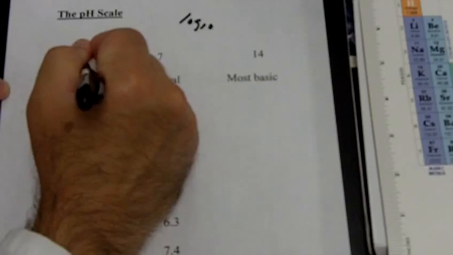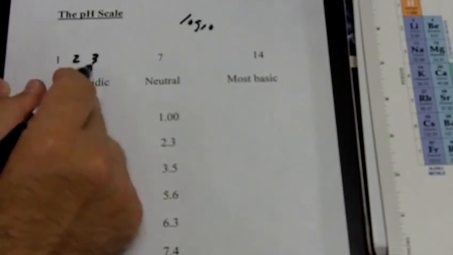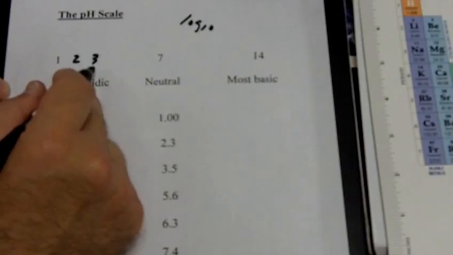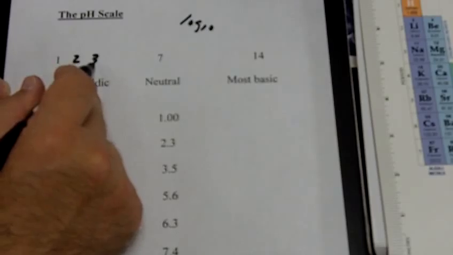If I go to pH equal to 3, and I compare a substance that has a pH of 3 to one that has a pH of 1, the one that has a pH of 3 has 10 squared, because I've moved 2 units to the right, 10 squared, or 100 times fewer hydrogen ions.